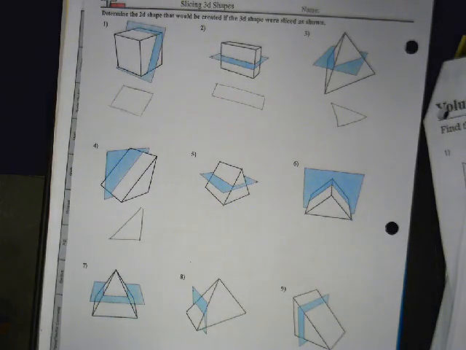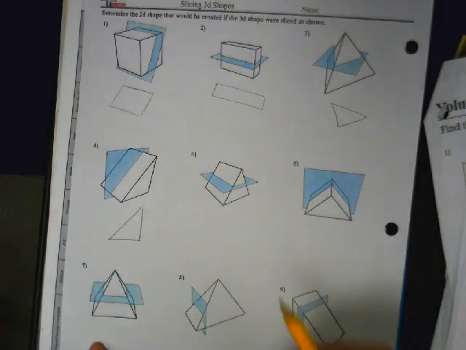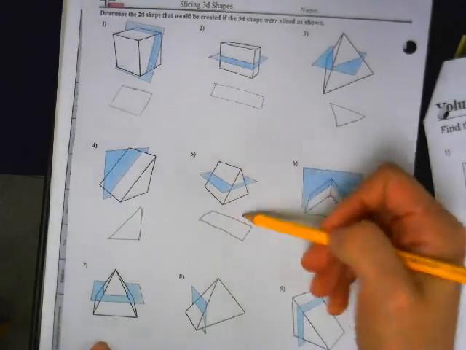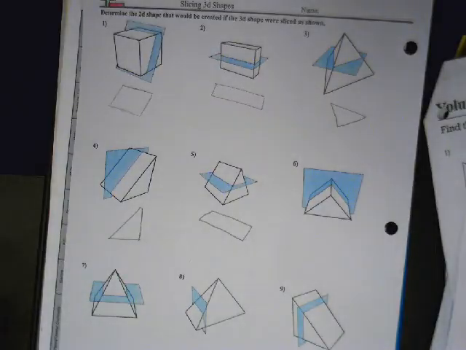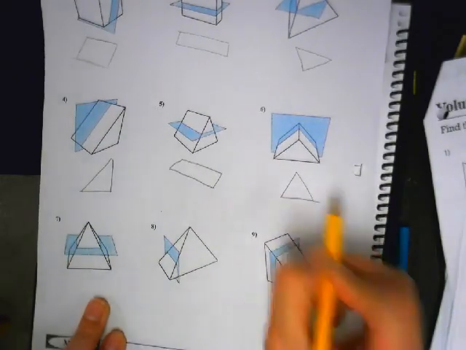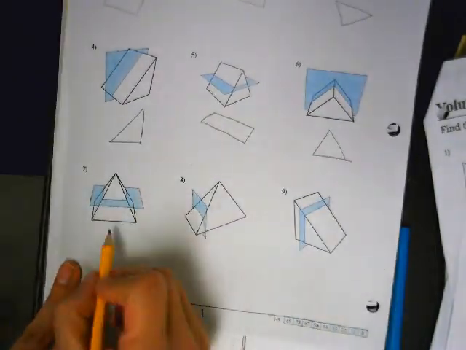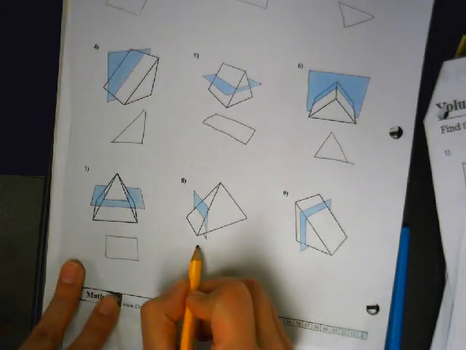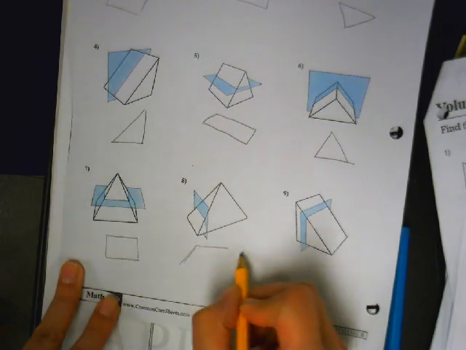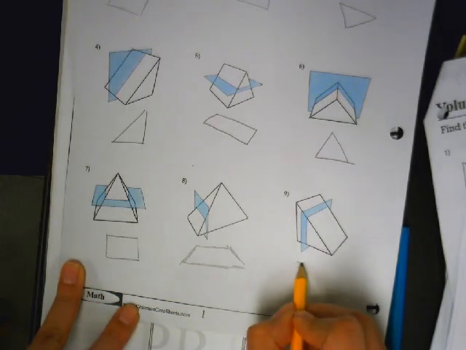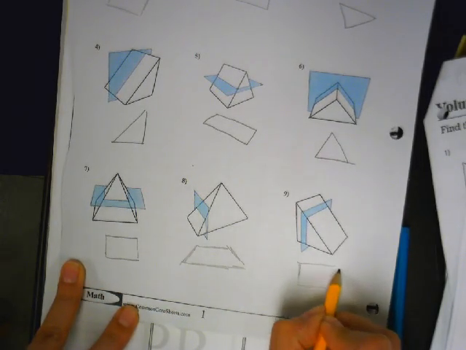I did see a lot of mistakes on number 5. It is a rectangle. It's not a triangle. If I were to slice it the other way, it would be a triangle. But since I sliced it like this, parallel, it's a rectangle. All right, number 6 is a triangle. Number 7. A trapezoid. Yeah. This one's a trapezoid. And the last one's a rectangle. Someone said a square, and I'm like, it's true. It could also be a square.